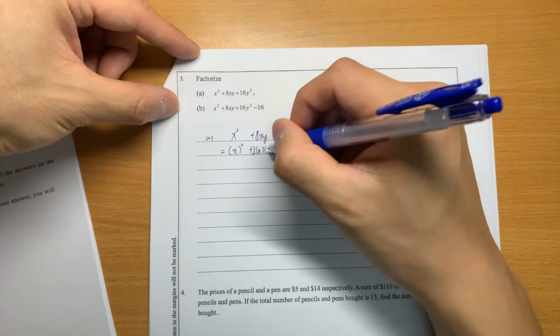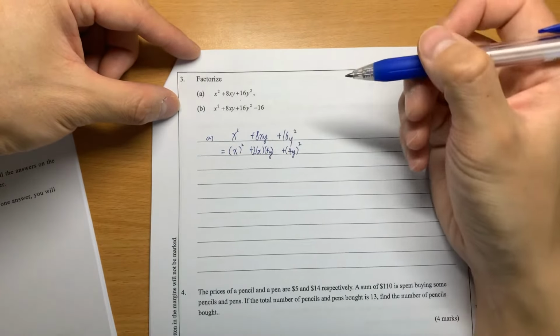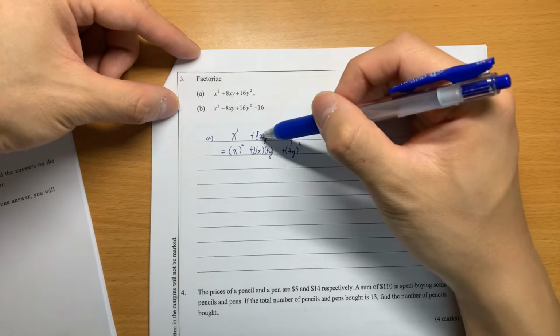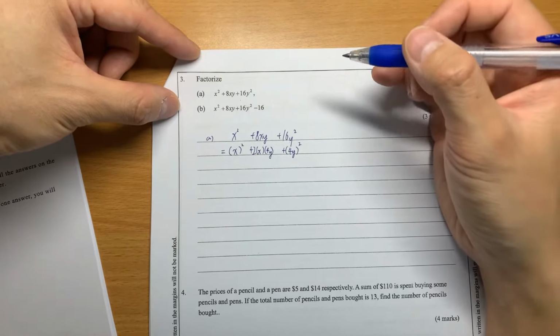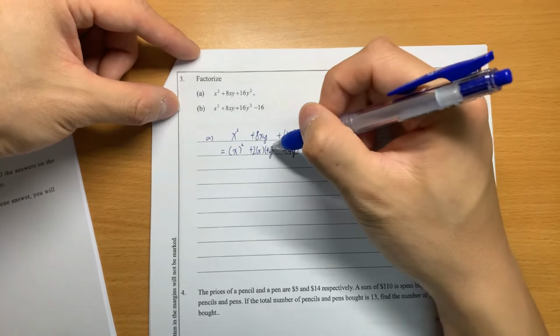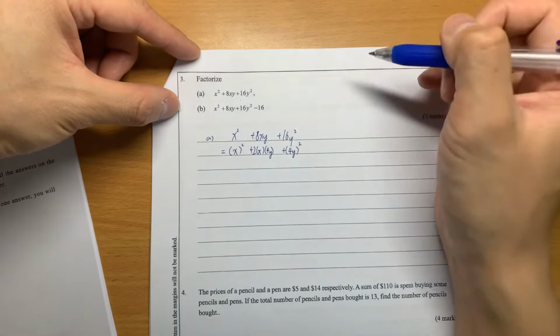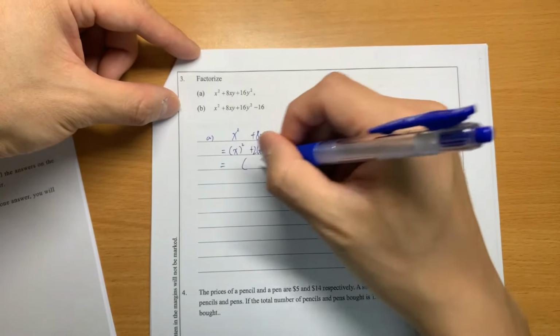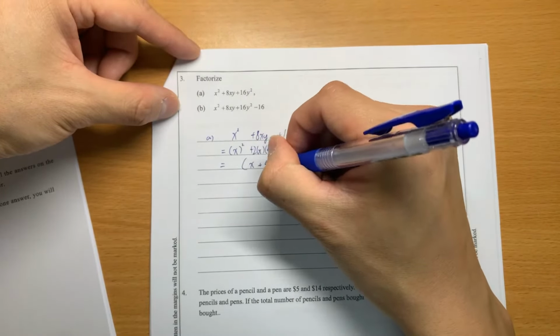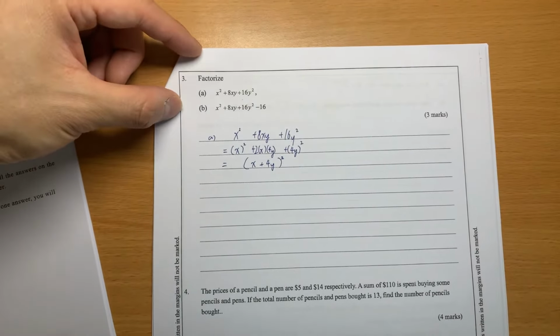So we try x and 4y, and very important, double check, is that consistent? If they're not the same, then you have to use the cross method but not the identity. 2 times 4 we got 8xy, so this one is the correct method. So the answer is (x plus 4y) squared, bracket squared.